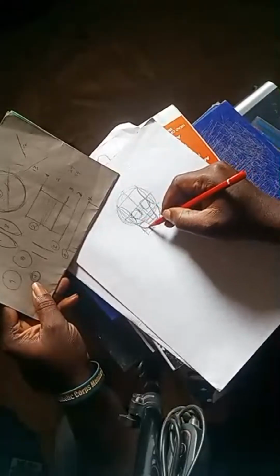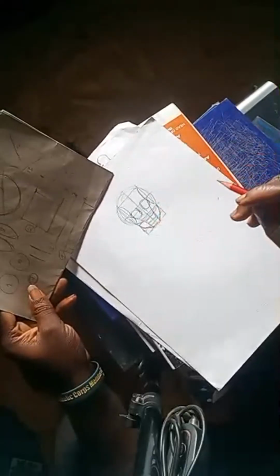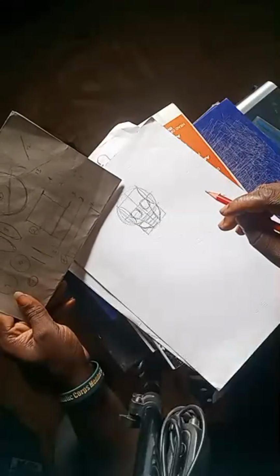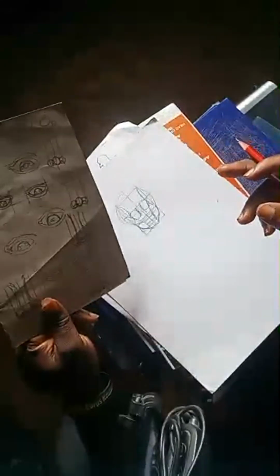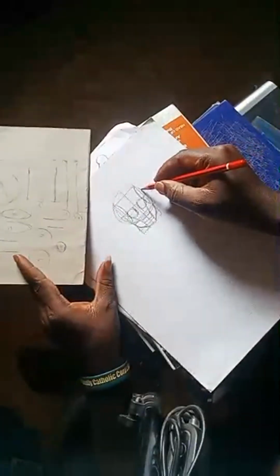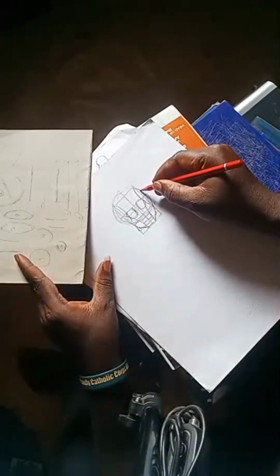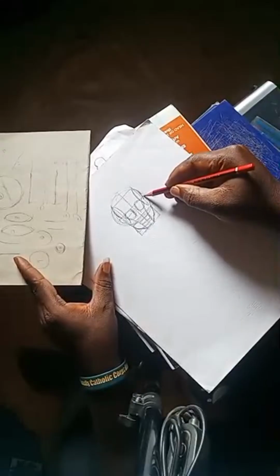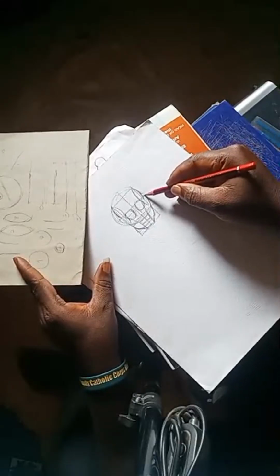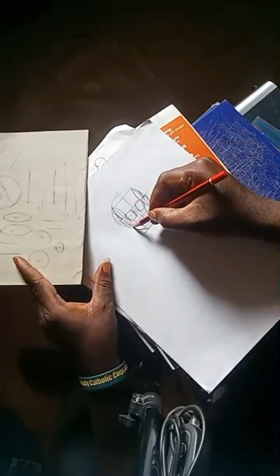We blended. Yes, we blended, and then we extended this part a bit to form the real shape of the head. Then I told you this part is the ear. It starts from the eyebrow line to the nose line. That's your ear. That's what we did.